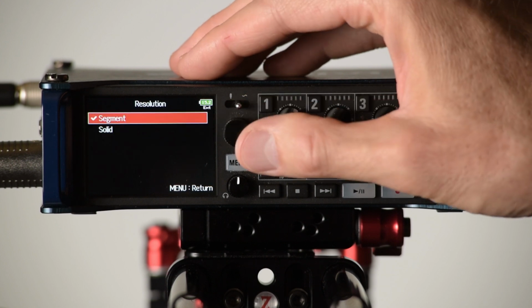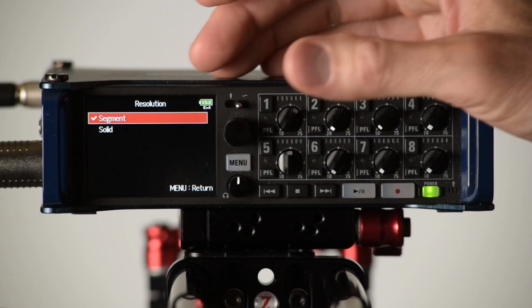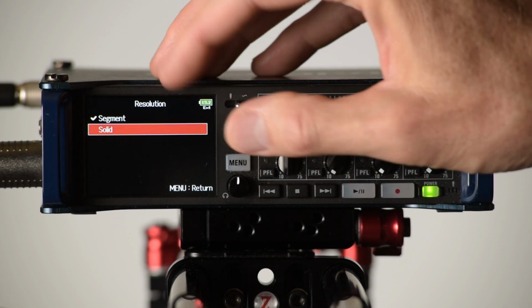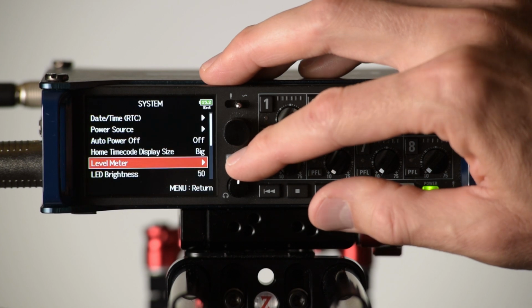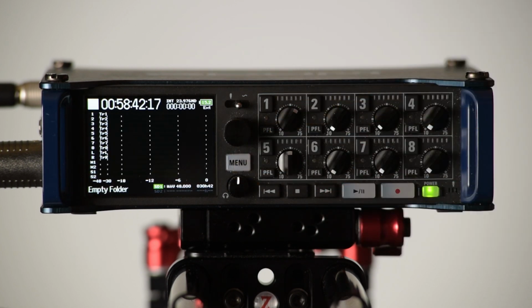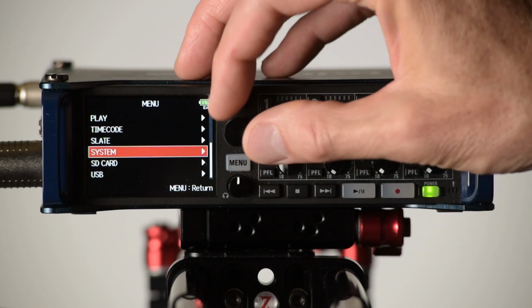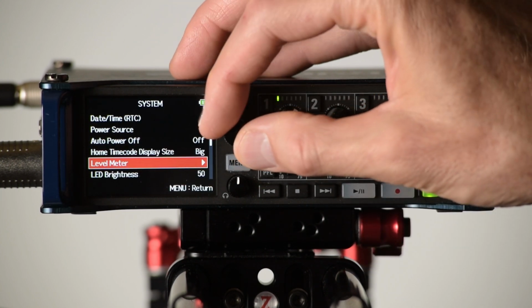The resolution on the meters, you can have it solid or segmented. I usually just leave it at segmented, but solid looks a little different, as you can see here if we come back out. Check 1, 2, 3. Now that is enabled. You can see now it's just a solid line, as opposed to before when it was actually broken into individual segments. So just a preference thing there, however you want to do that.